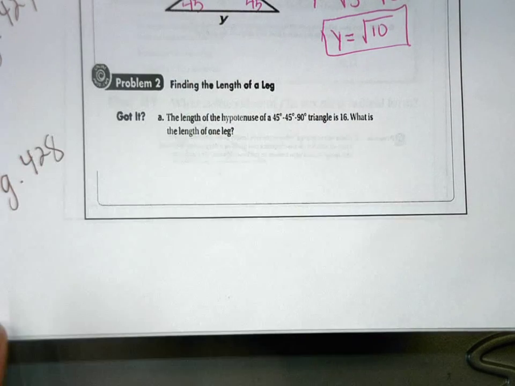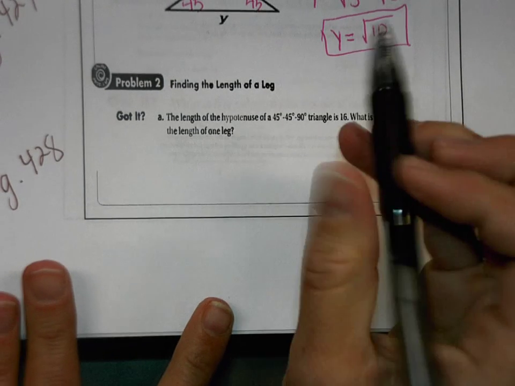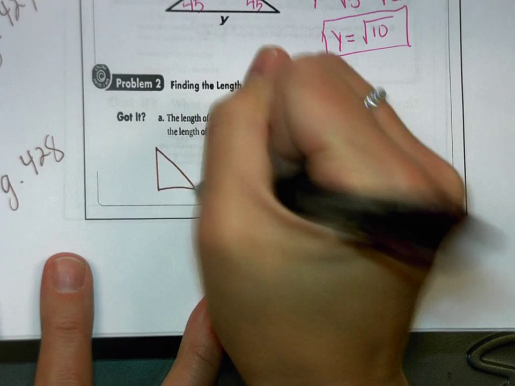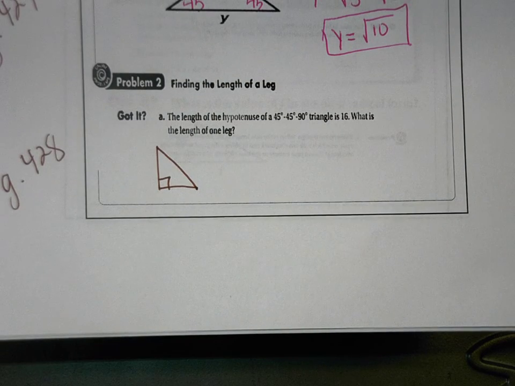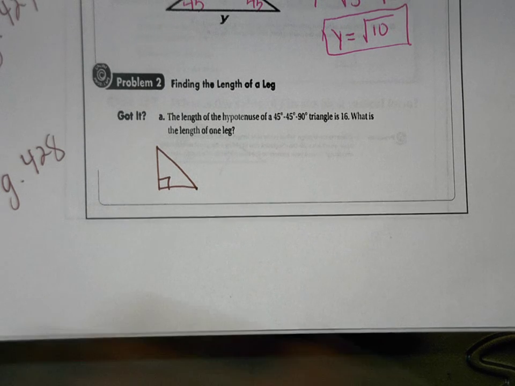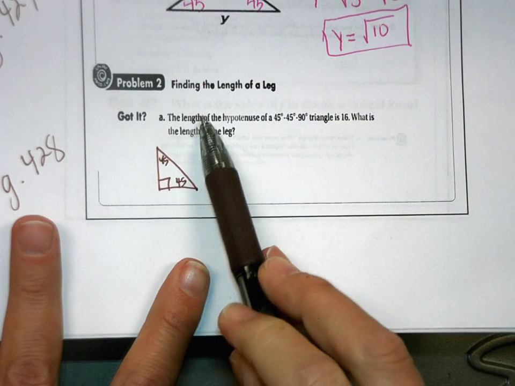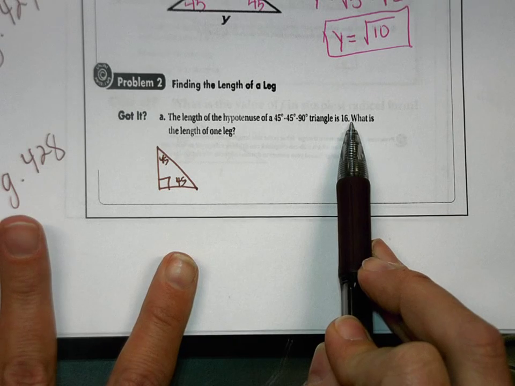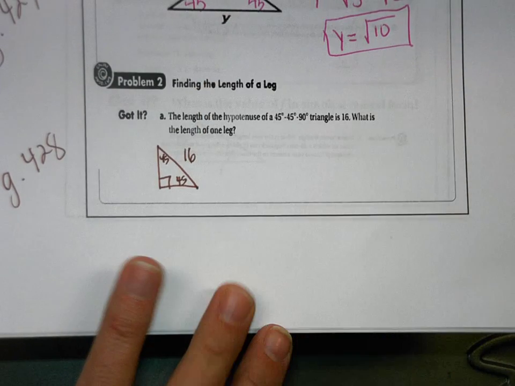Bless you. Okay. When I don't have a picture, my suggestion is to, very good, draw a picture. And we are getting so good at drawing triangles. They look almost as good as my houses, I know. Okay, so again, we have a 45, 45, 90 triangle. It says the length of the hypotenuse of this triangle is 16. So where does the 16 go? On the hypotenuse. So this is 16.